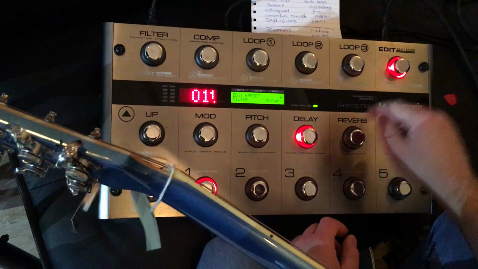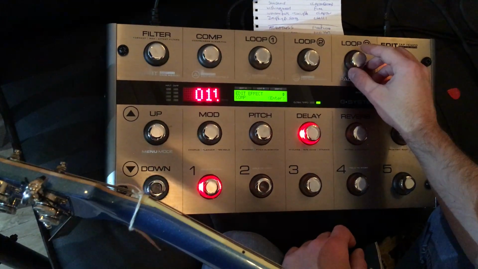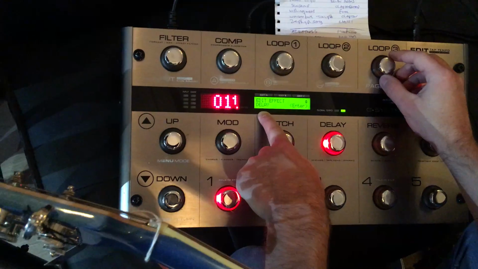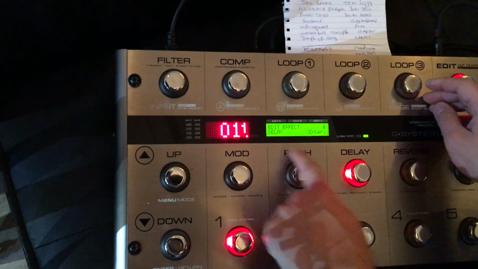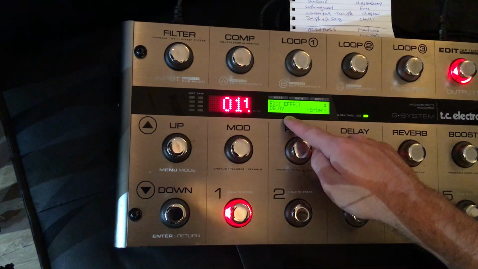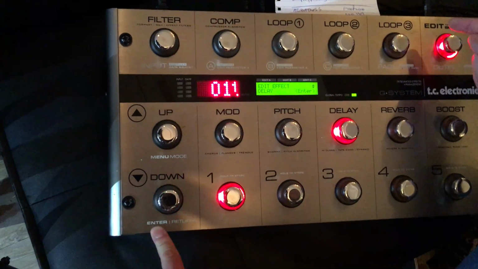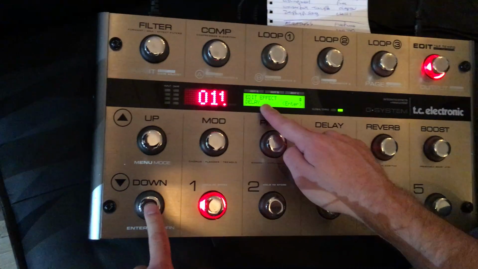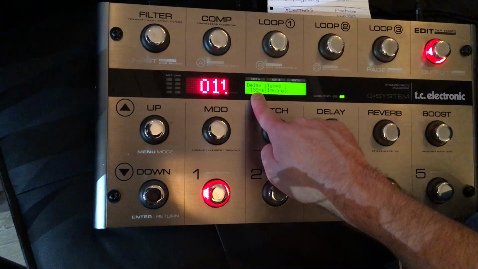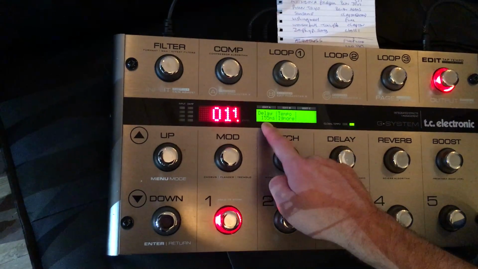So if I go to edit, and you go around to compression, loops, relay, boost, modulation, pitch, delay. So that's delay now. I've used that one there to swivel round to delay, and then you've got your enter button here. So I'll click on that, it says enter, that'll change now. And then I've got my milliseconds. That's what I want to look at.